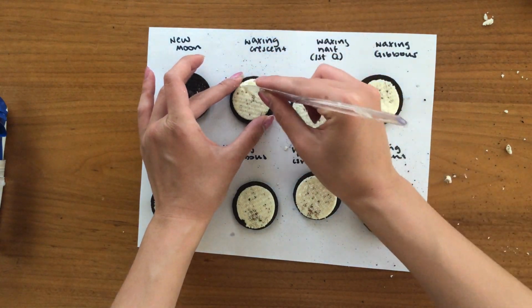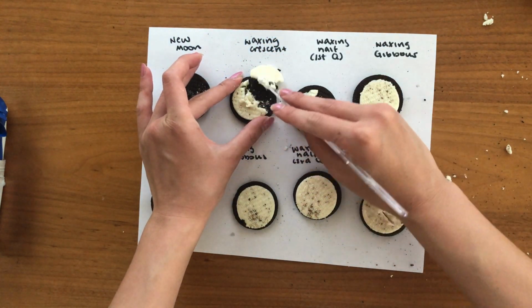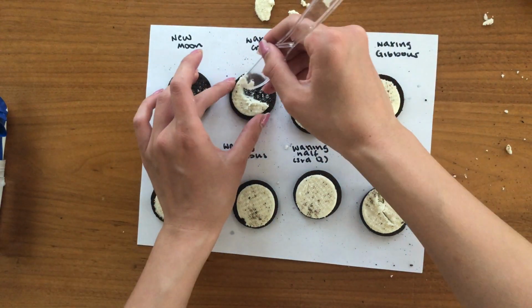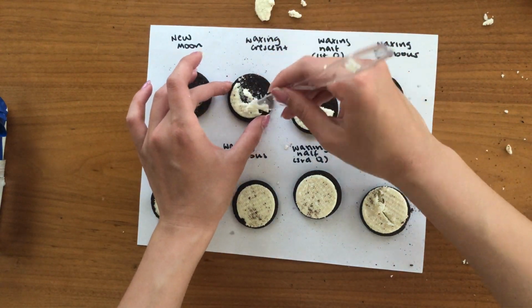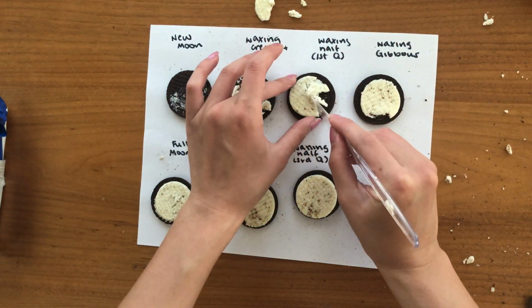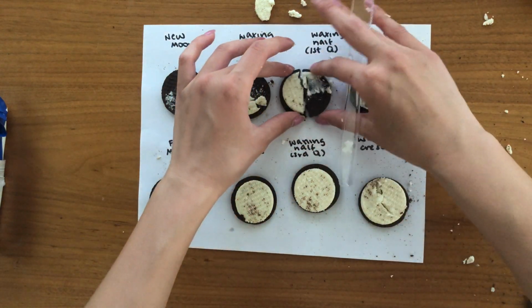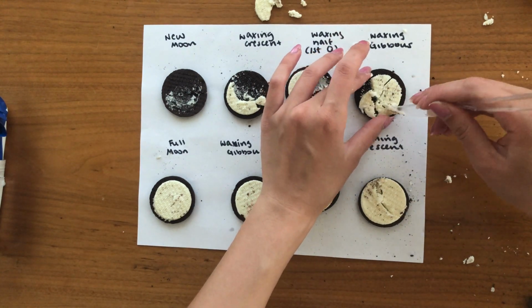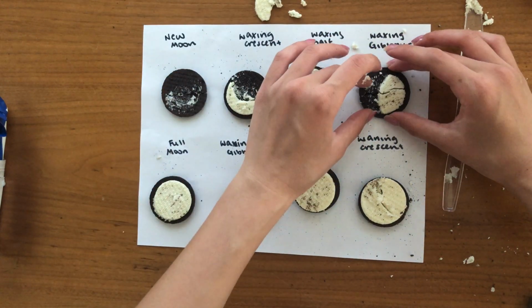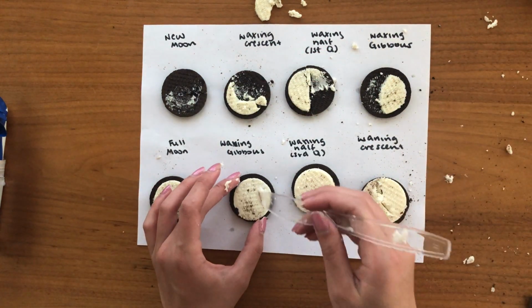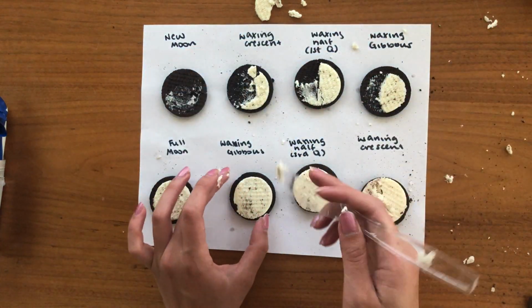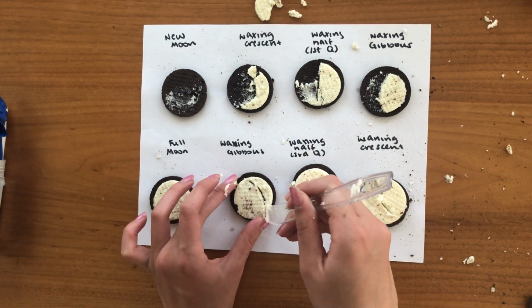I'm using a plastic knife, which you can use as long as you're under the supervision of a guardian or a parent. I'm making the different phases by carving out as much cream so that the white part is representing the moon. As you can see, sometimes the Oreo breaks, but that's totally okay. You can just put it back together. Crescent is a skinny sliver of white, and then we have the 2 halves. And waxing is a big chunk of white, but not quite the full moon.